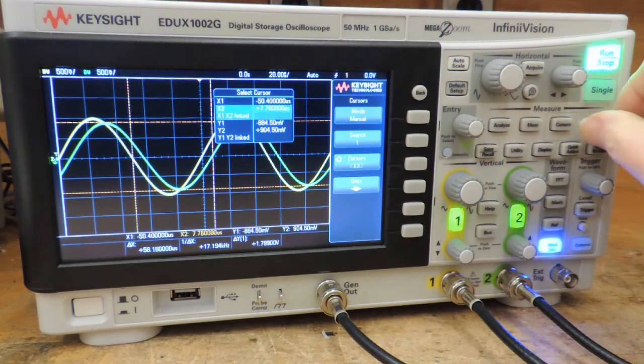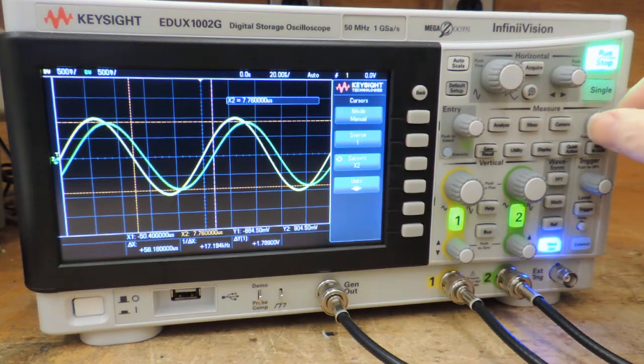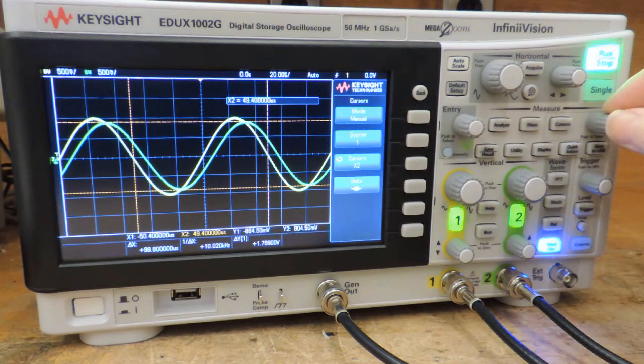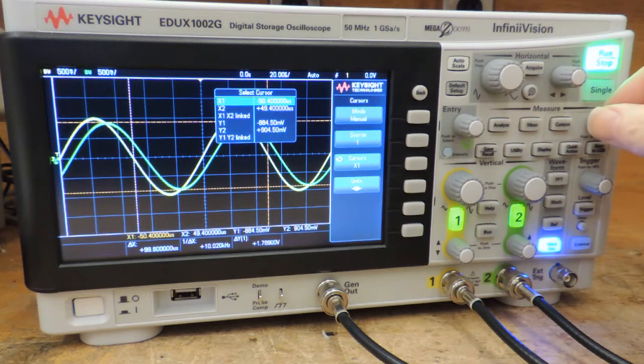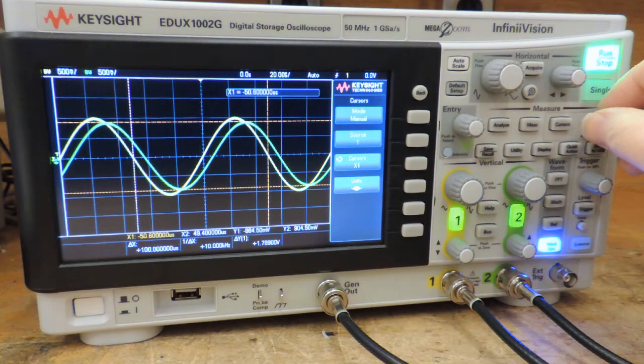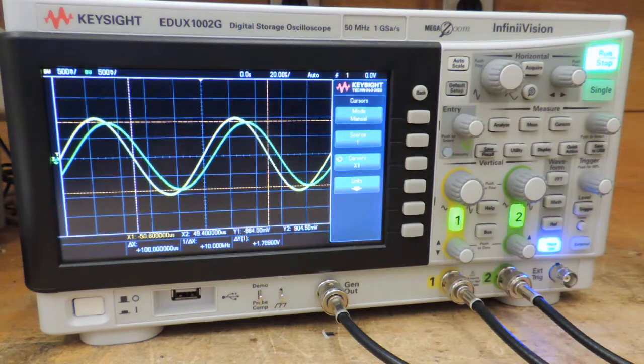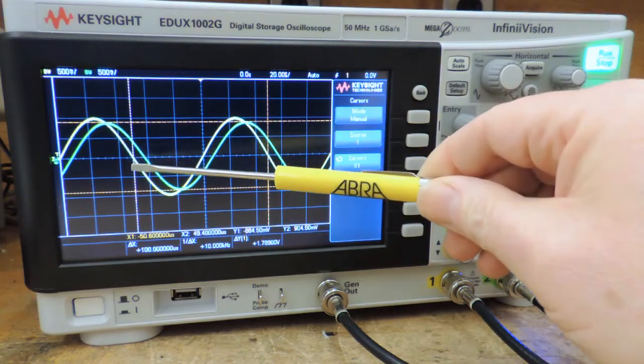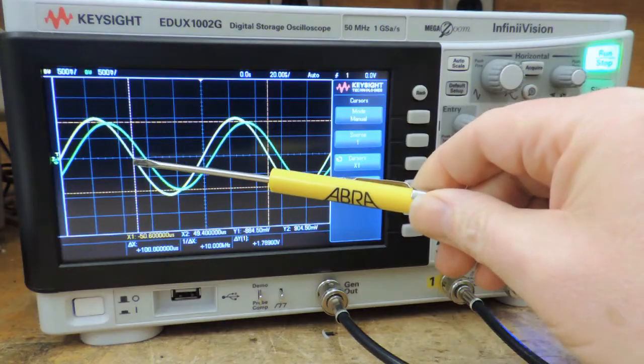And then I'm going to select X2 and move its line to the exact same position. You'll notice I haven't gone on a positive going edge, I've gone on a negative going edge. These are sometimes hard to set up. You might have to go back and readjust it. So now I've got X1 and X2 covering the entire waveform, and that's just channel 1.